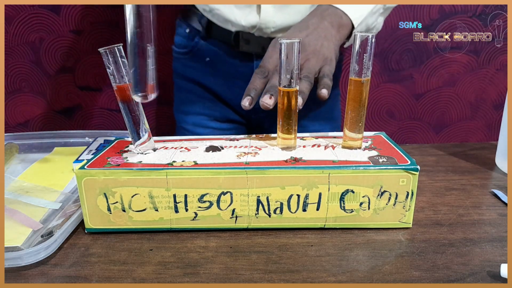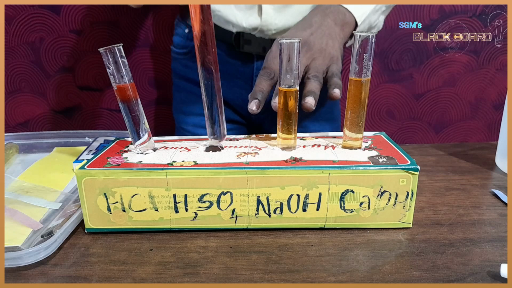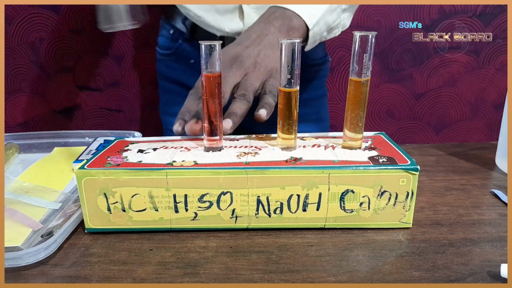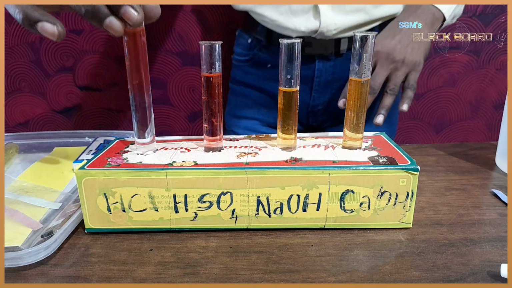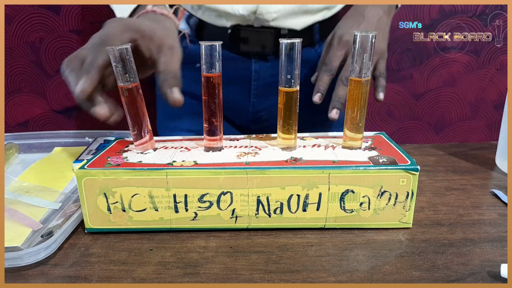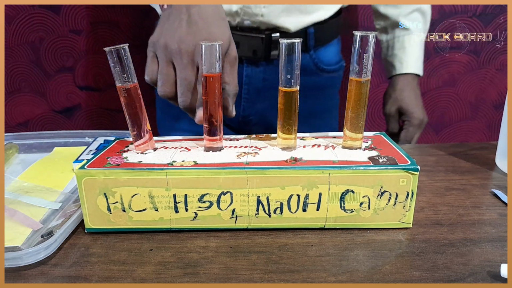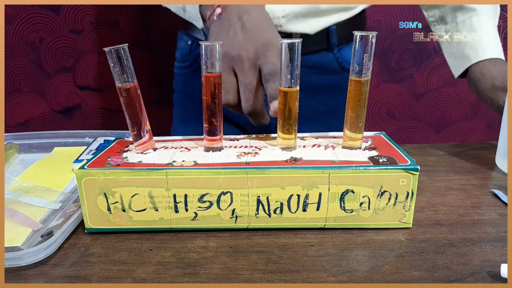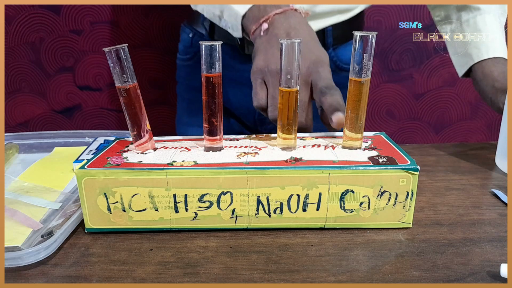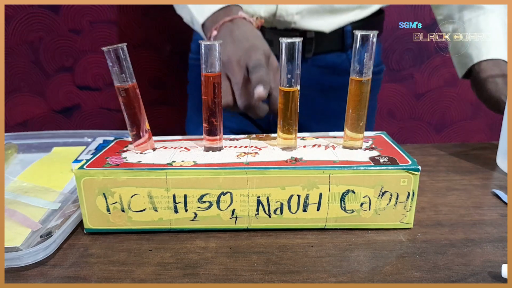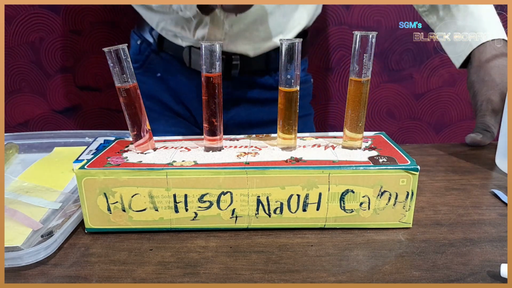So here, in HCl, this orange color methyl orange turned into red, and H2SO4 also the same. In sodium hydroxide and calcium hydroxide, in both of them the methyl orange color turned into yellow.